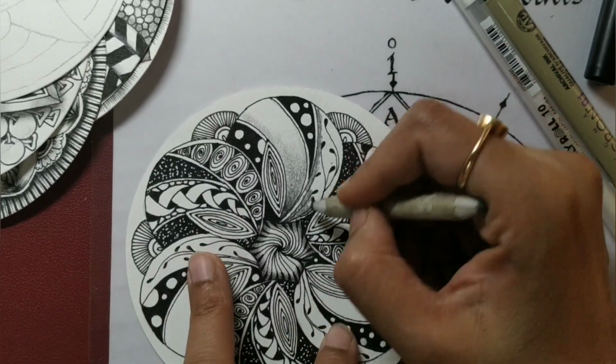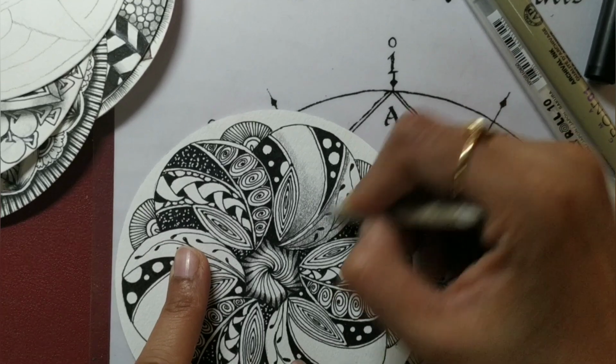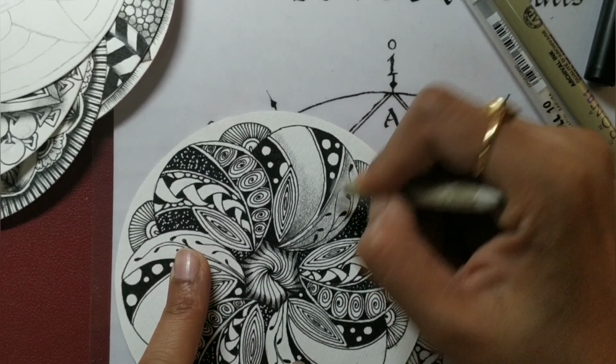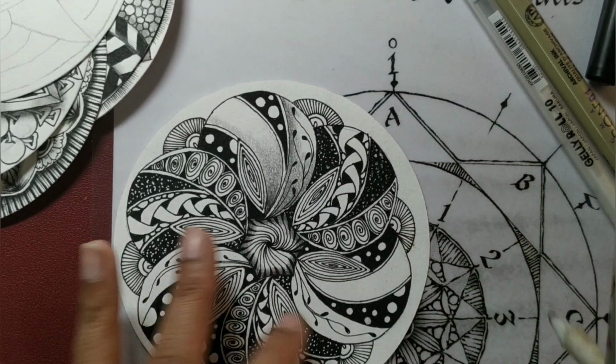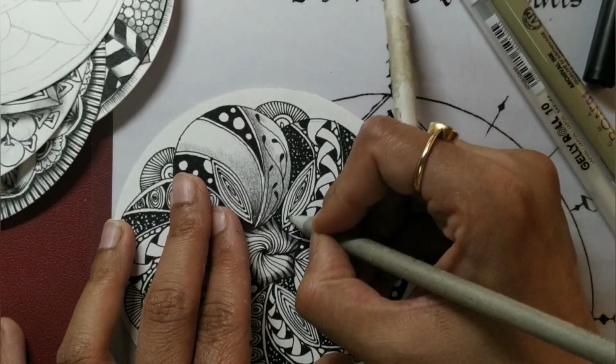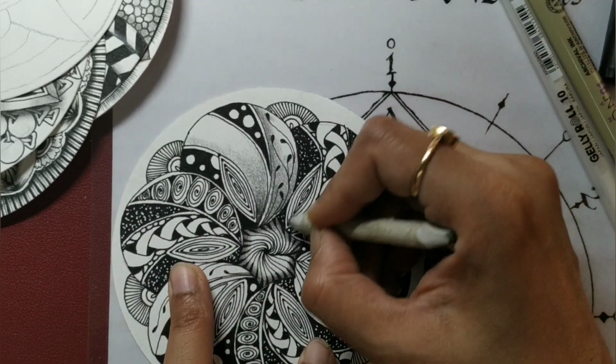No need to shade on the blacks. Yes, if the orbs had been big enough, I may have touched on it, but they are not that big. So I'll just leave it as it is. As far as this is concerned, just a touch on the intersections.